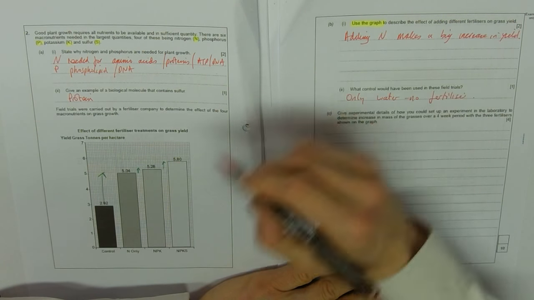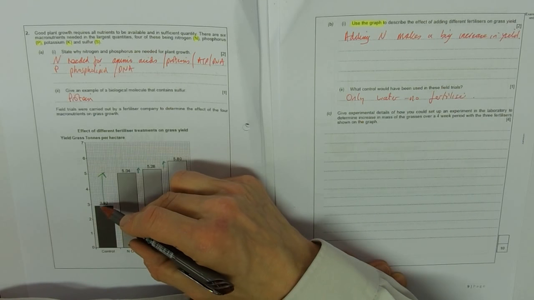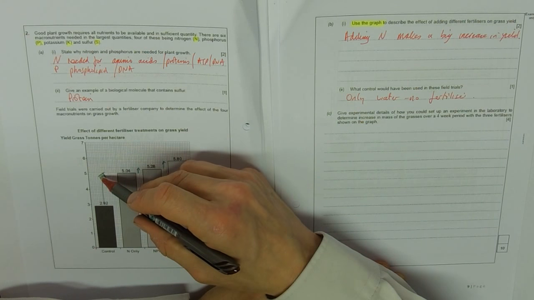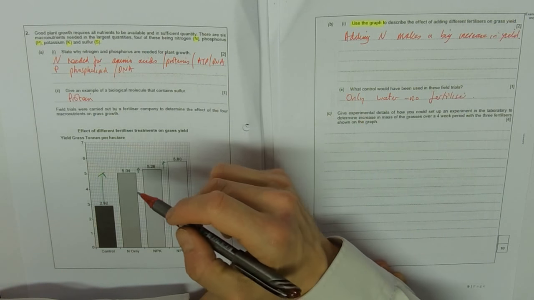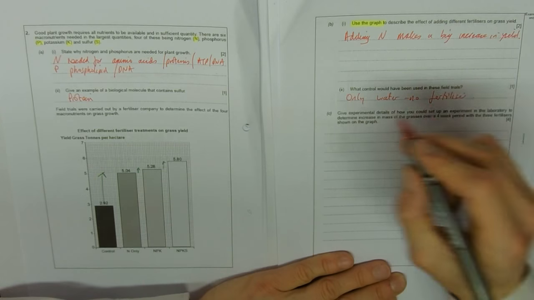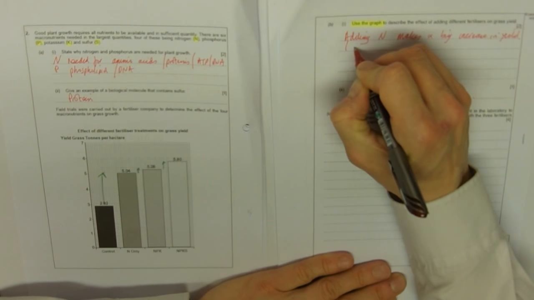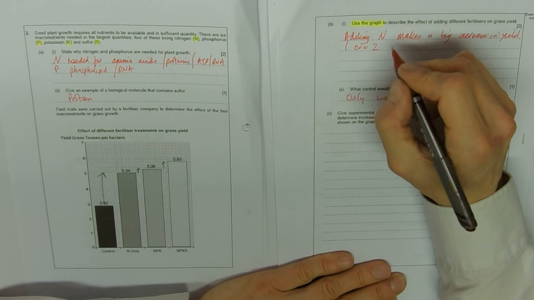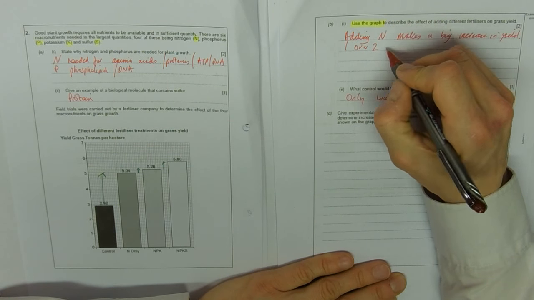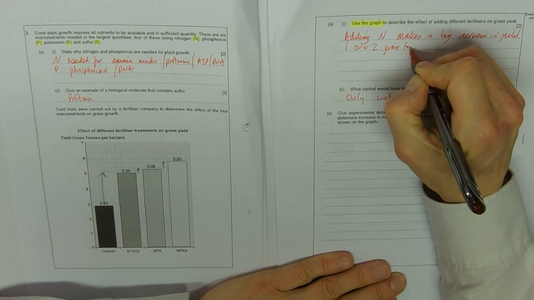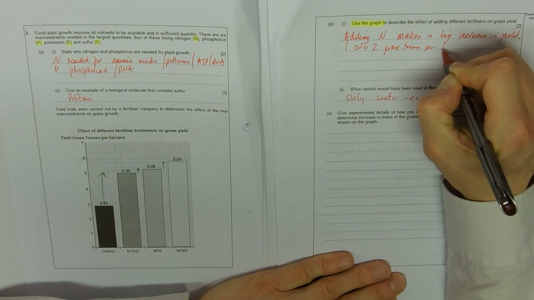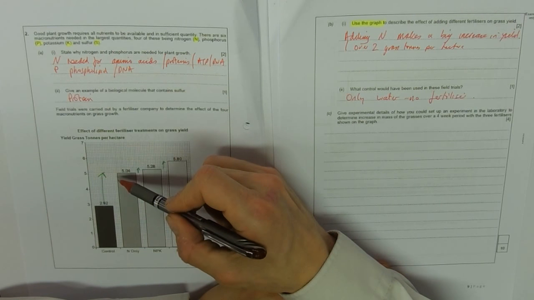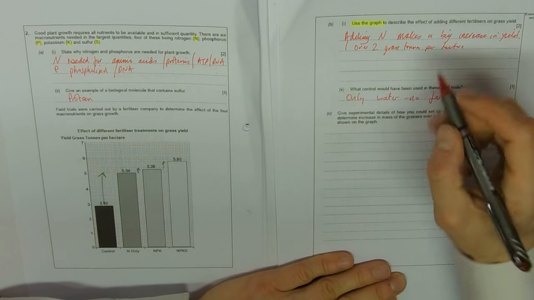You could work this out, so it's over 2 grass tons per hectare. So that'll be 5.05, yeah.